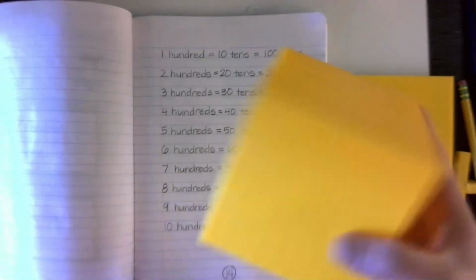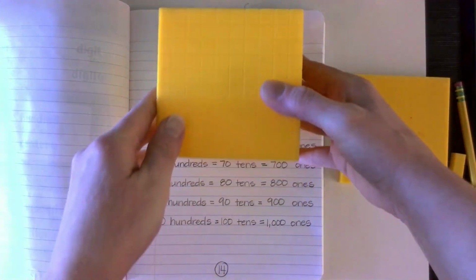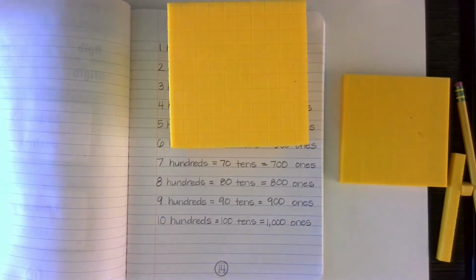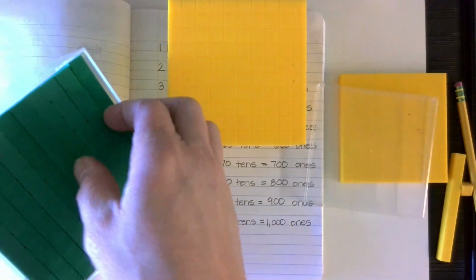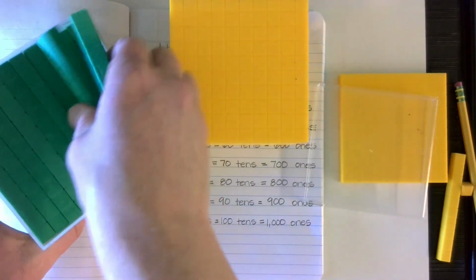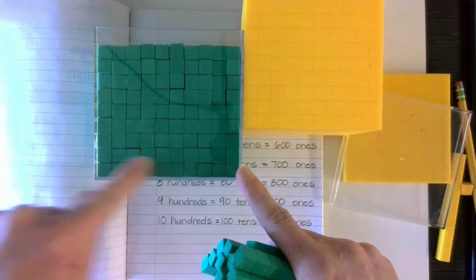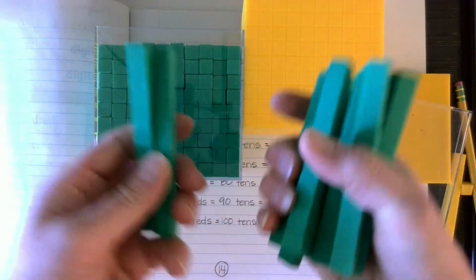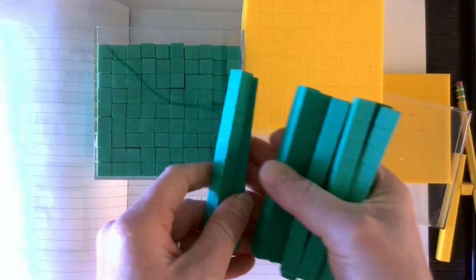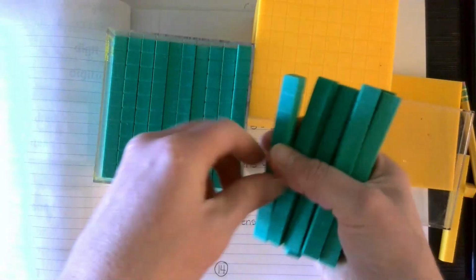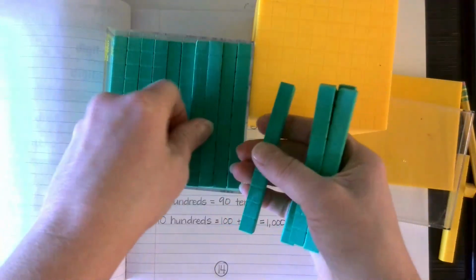Now remember, if I cut this up into tens, I would have 100 tens. So I have another plastic block, and in this big plastic block, if we were to count each of these, there would be 100 tens right here. So 100 tens that I've placed in there.